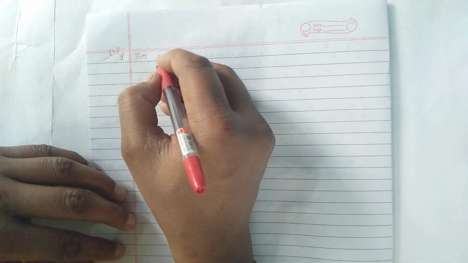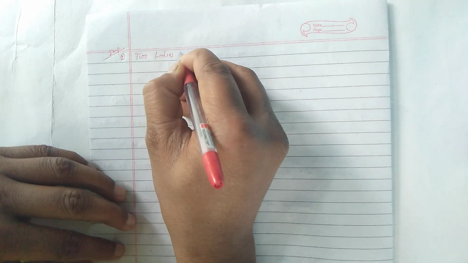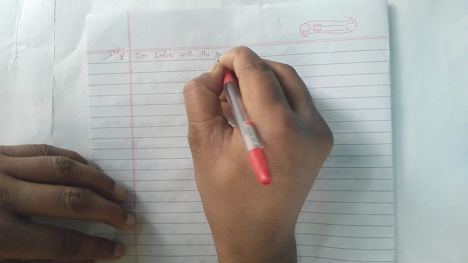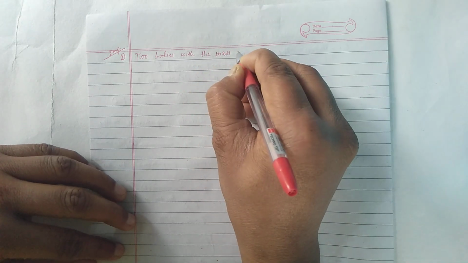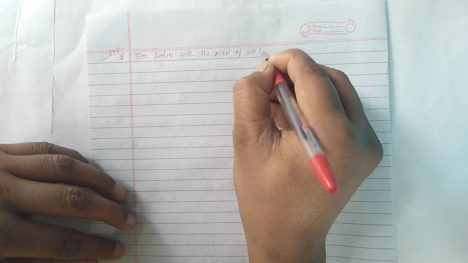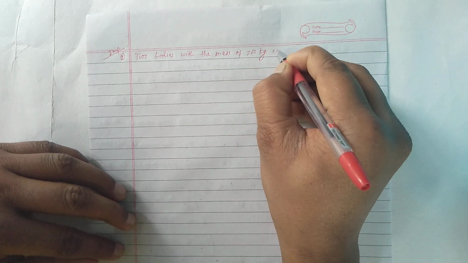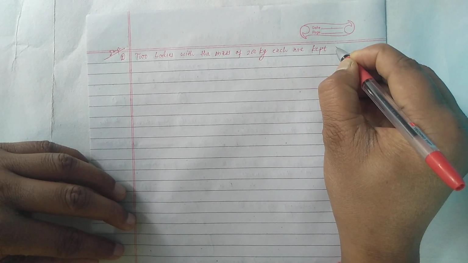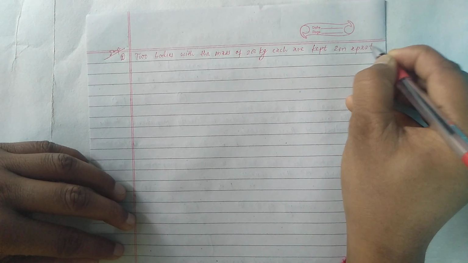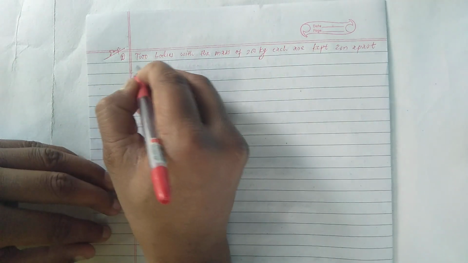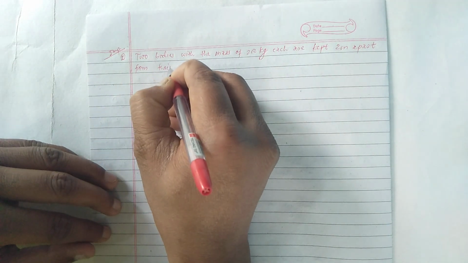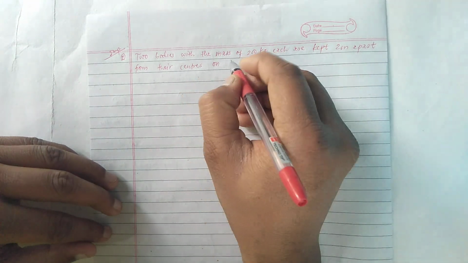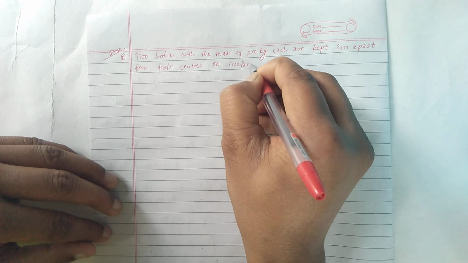Two bodies with a mass of 200 kg each are kept 2 meters apart from their centers on the surface of Earth.